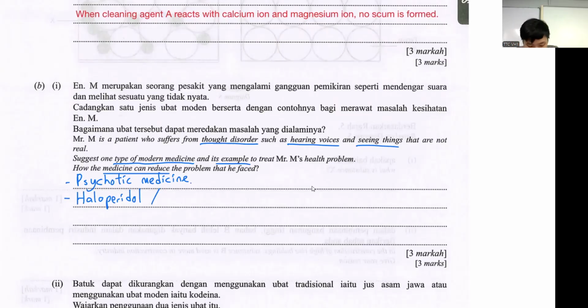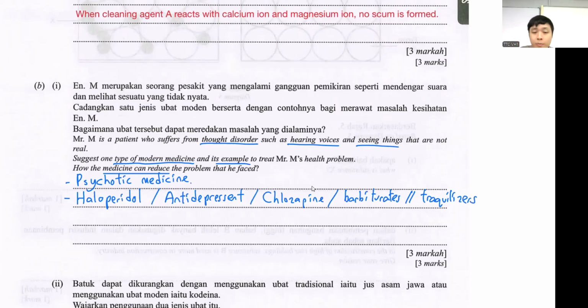Haloperidol. Antidepressant or clozapine. Okay. Or you can say barbiturates or tranquilizers also can. Many examples, you just choose one.